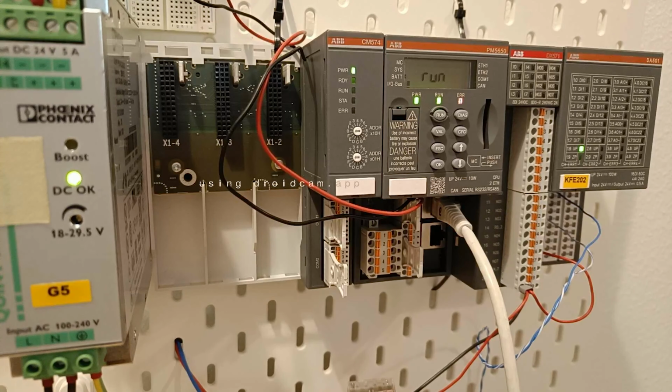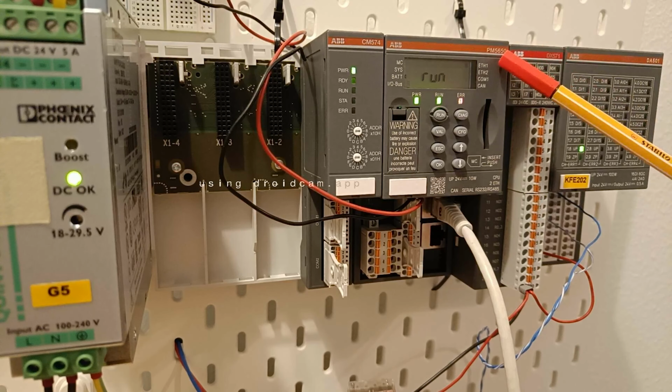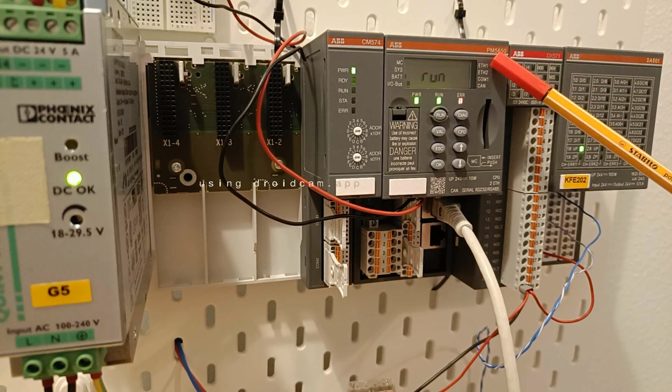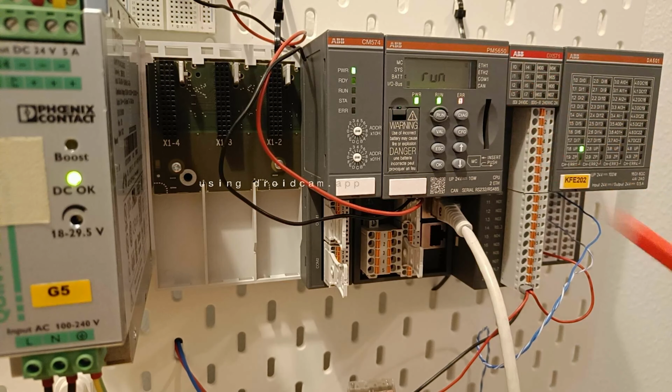Hello. This tutorial demonstrates how to set up visualization on the ABB AC500 PLC in Automation Builder. So I am using the AC500 PLC from ABB. I'm using the PM5650 CPU here. And I have two I/O modules.